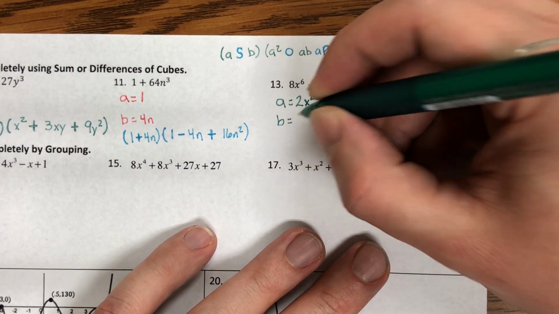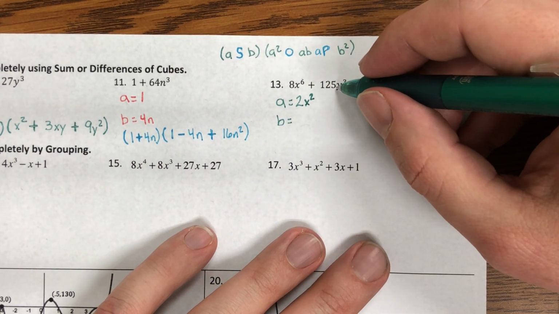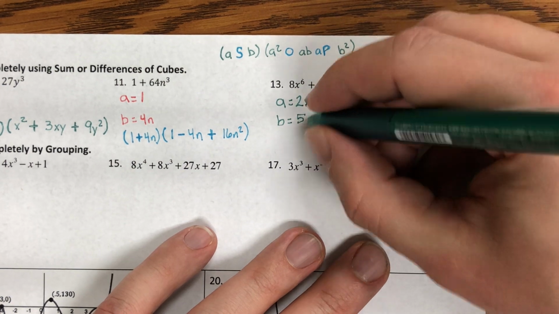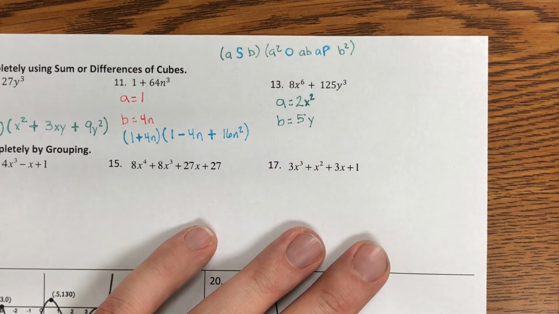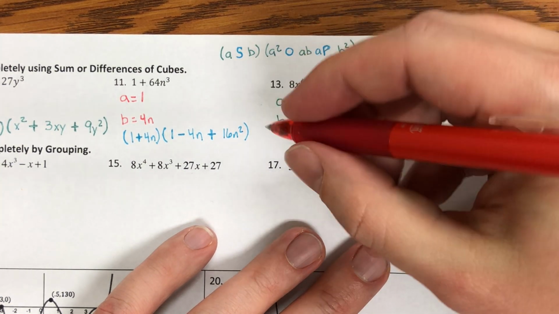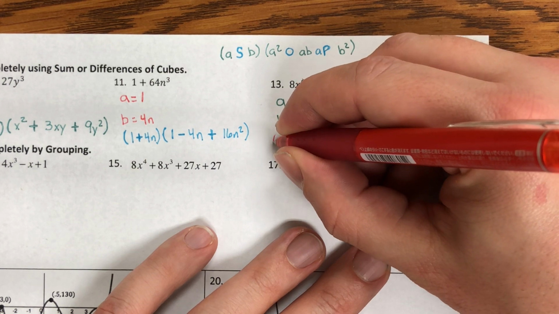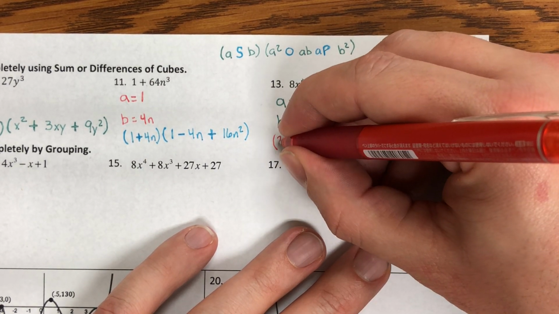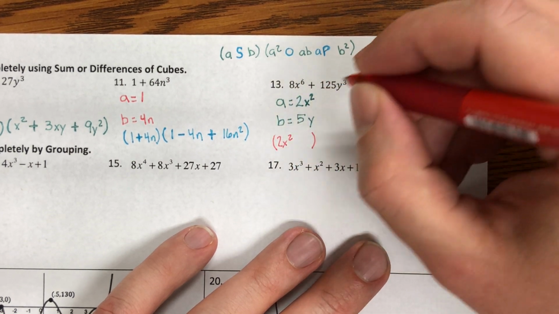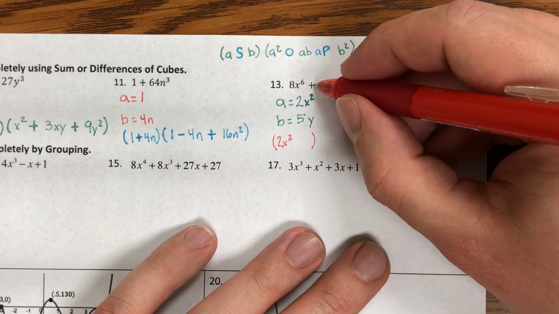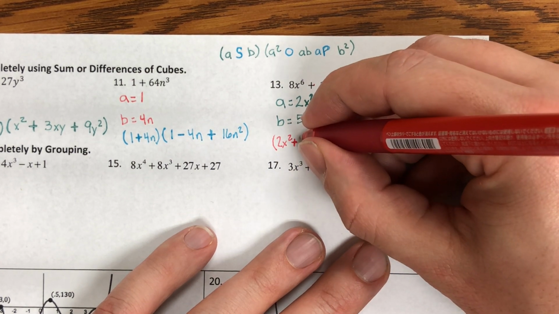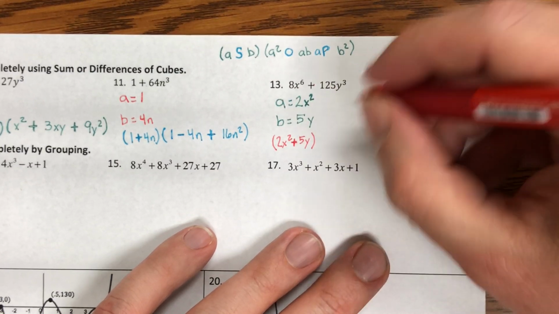My B value, 125, is if 5 had been cubed, and it has the y with it. So this first pairing is going to be 2x squared. Because it's addition here, it's going to be addition there. So 2x squared plus 5y.